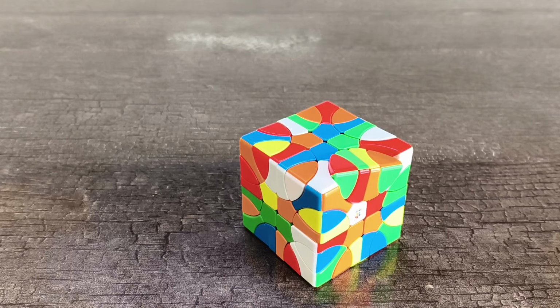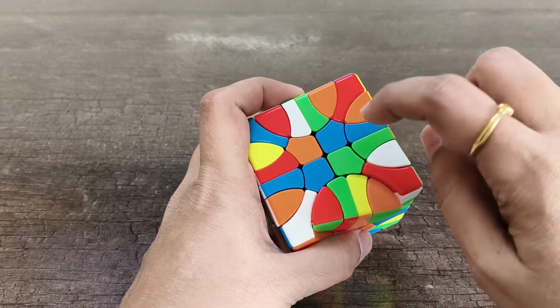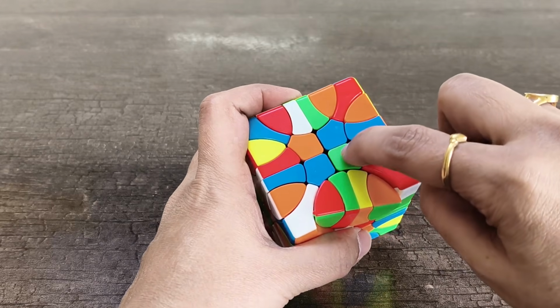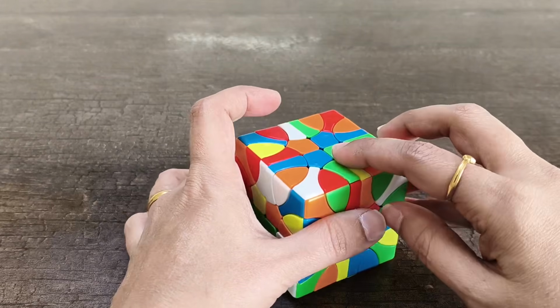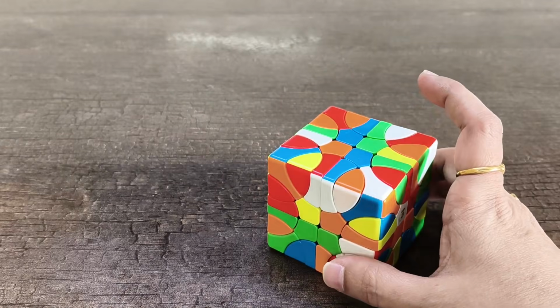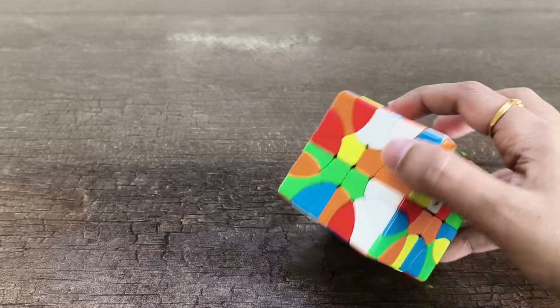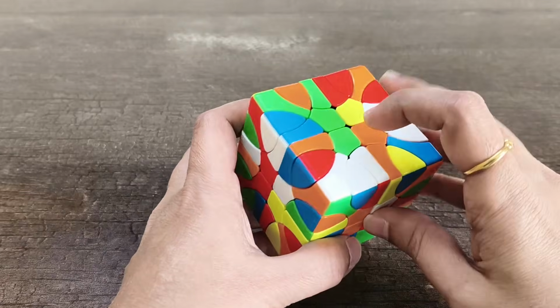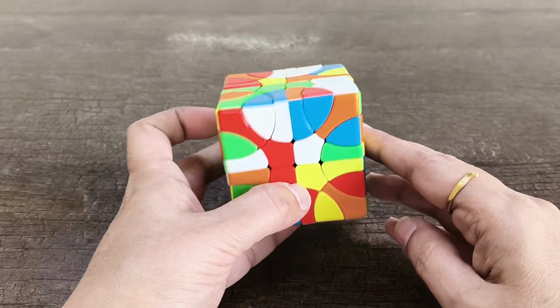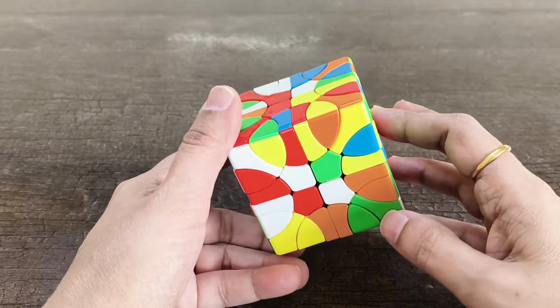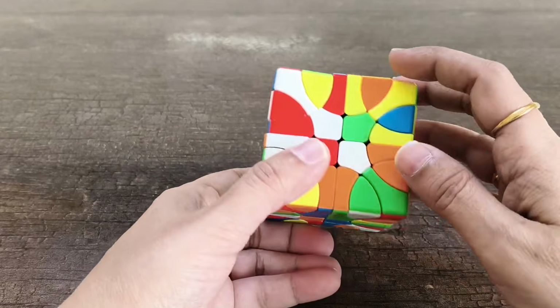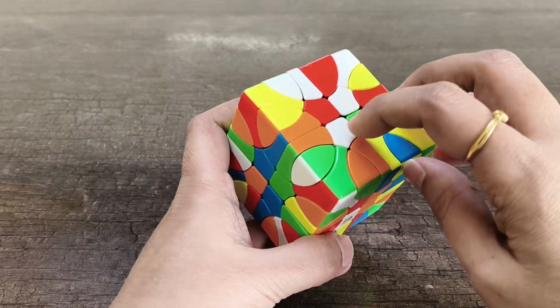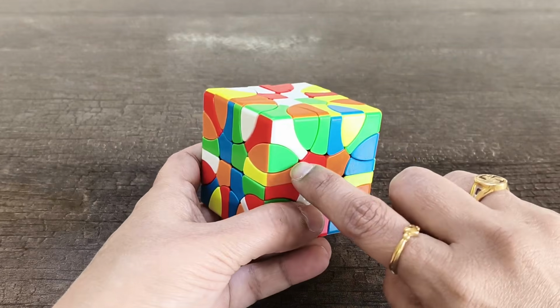So first you look for your white center. What do I mean by center? These are the centers. Here you see orange, here you see blue, here you see green, again you see blue. So they are your centers. Look where you see something which is white, green and red. You know how I always do, the white, green and red. Now this is white, green and orange. I need to look for white, green and red. So I'll look for that piece. Here it is. See, white, green and red.